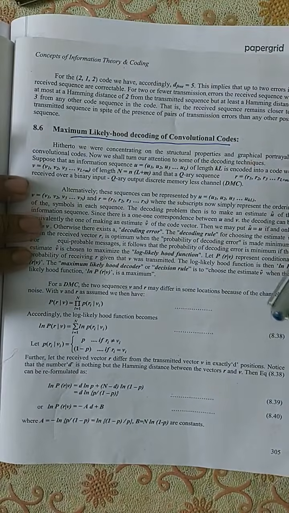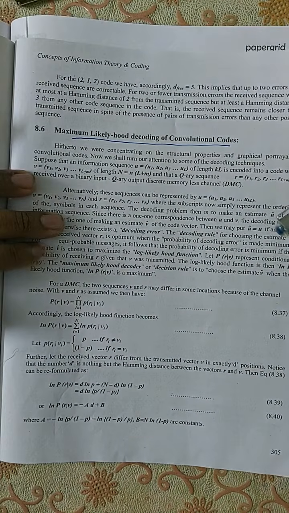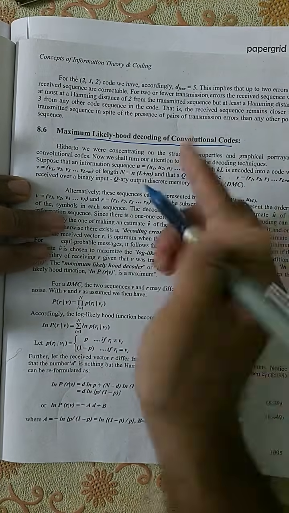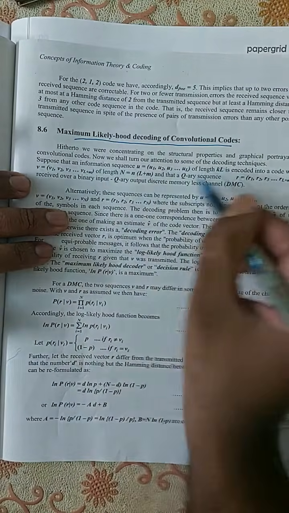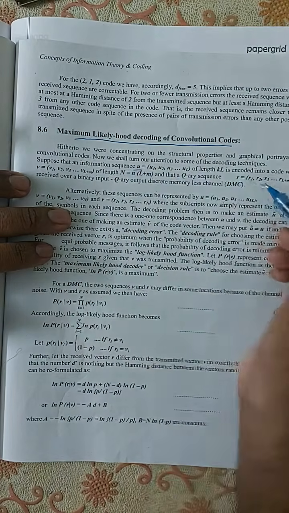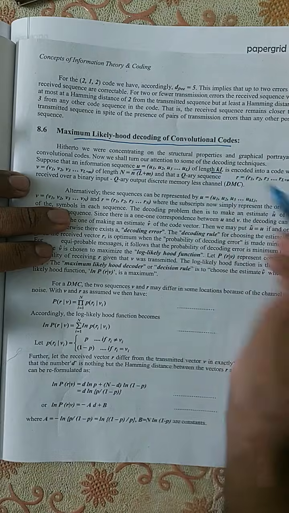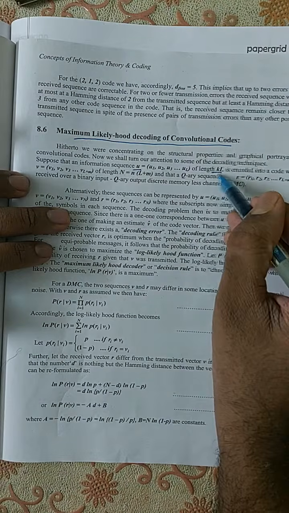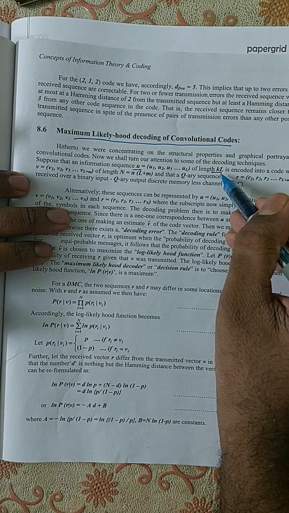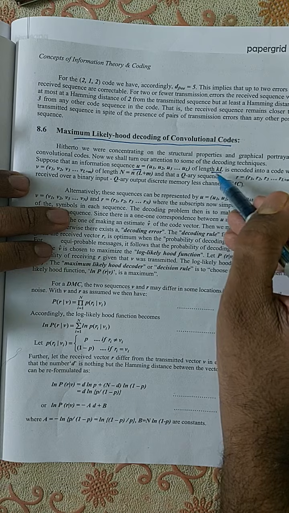Let's look into the details. First, suppose that an information sequence U has length KL. The reason we write KL is that the value of K may not be 1; it can be more than 1.